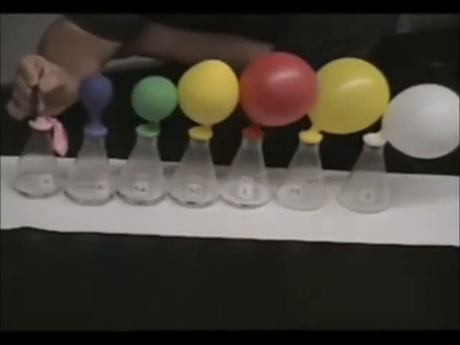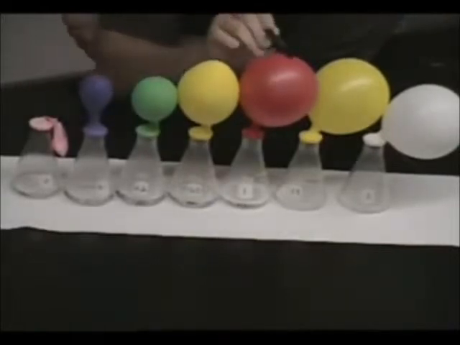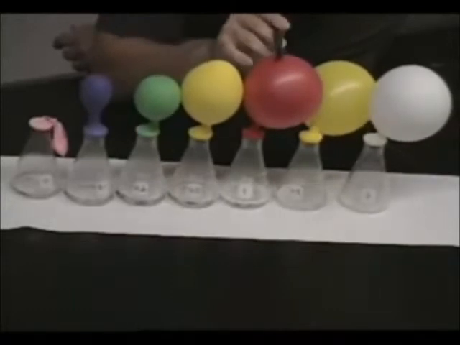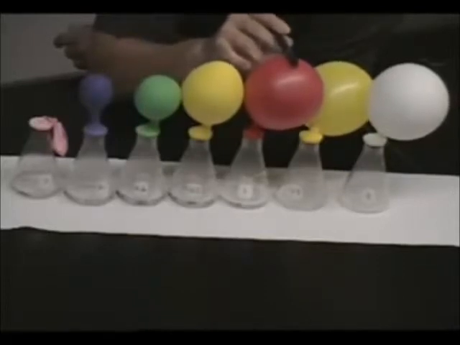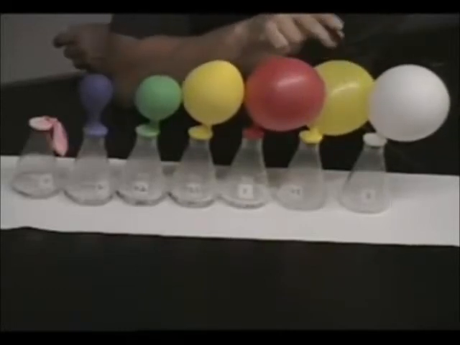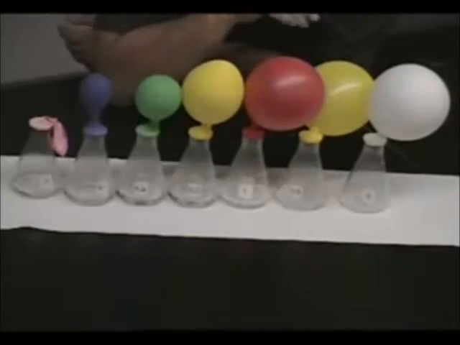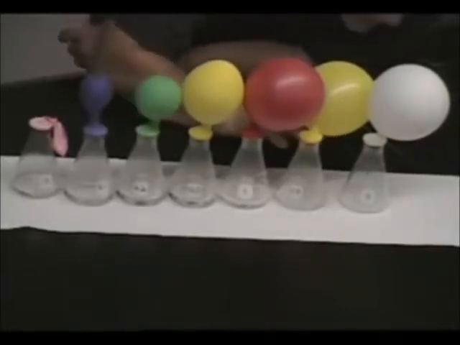So, we add more and more magnesium until we get to this point. And then what? Something is limiting the amount of hydrogen that we're having given off here, right? So what do you think it would be? Because we keep adding more and more magnesium. We got plenty of magnesium, don't we?